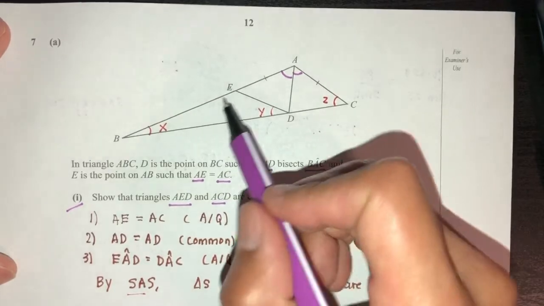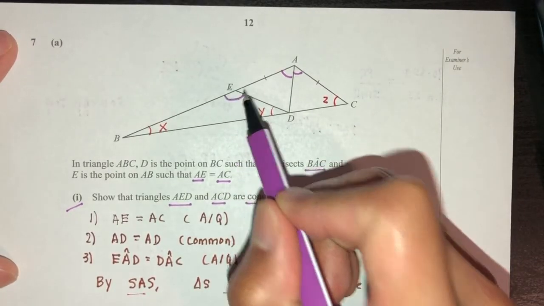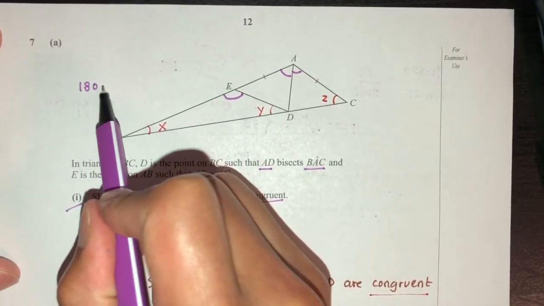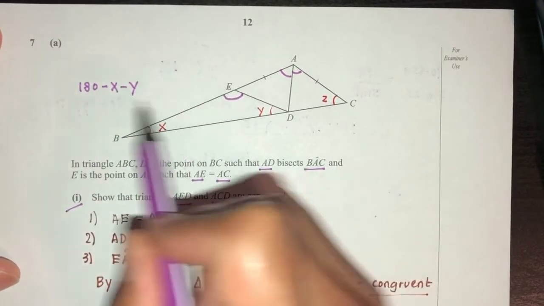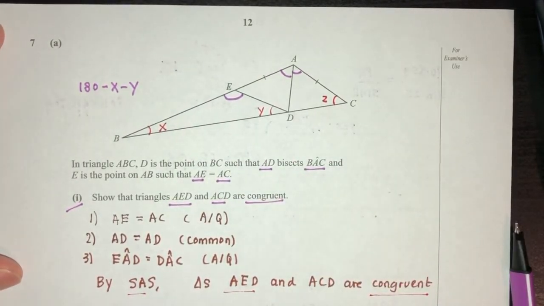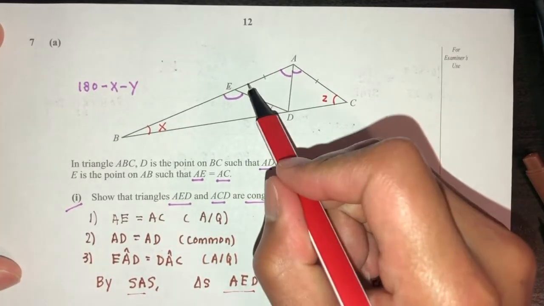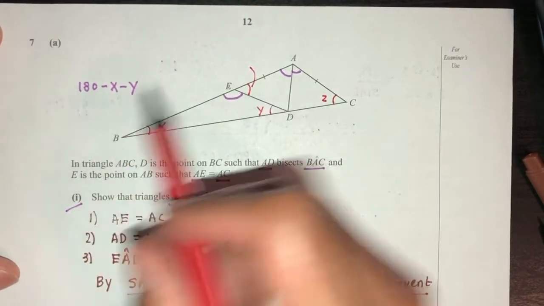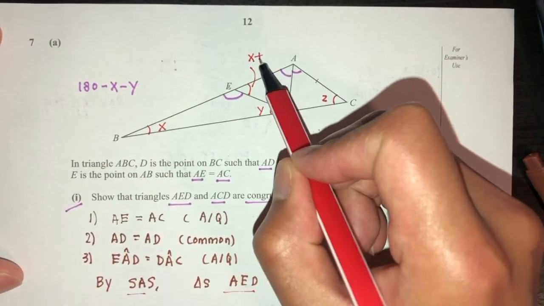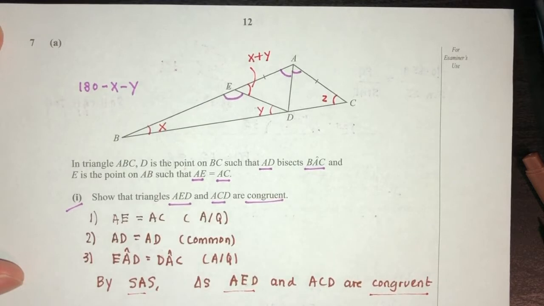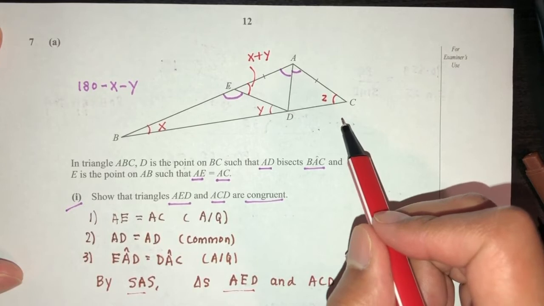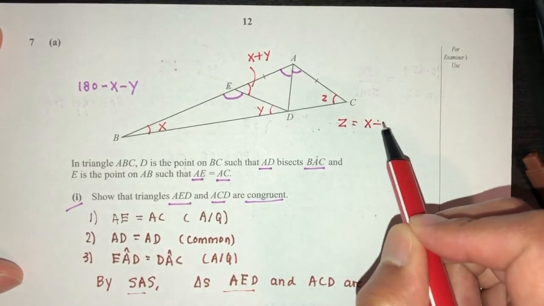As you observe, this will be your third angle of the triangle, which you can find by 180 minus X minus Y. This is your angle, right? Now what is this angle right here? Let's use a different color. This angle is equal to 180 minus this one. You will have x plus y. Now if this is x plus y, this also has to be x plus y. So you mean z is equal to x plus y.